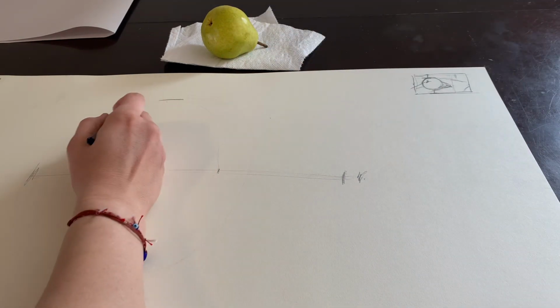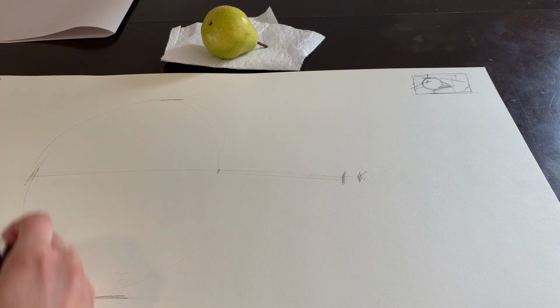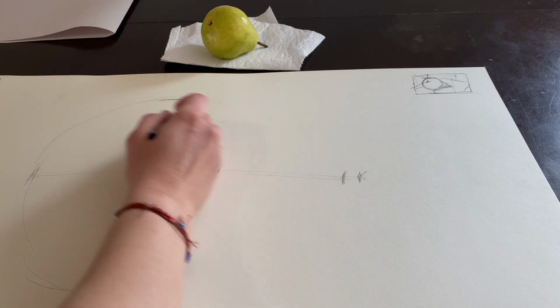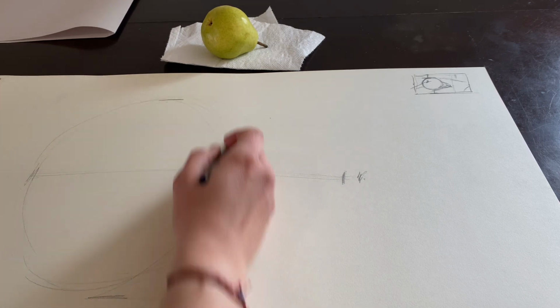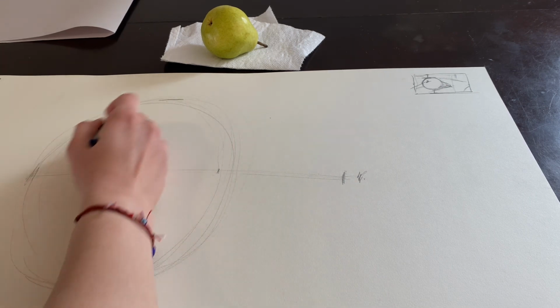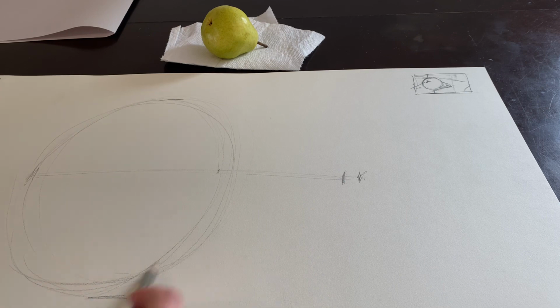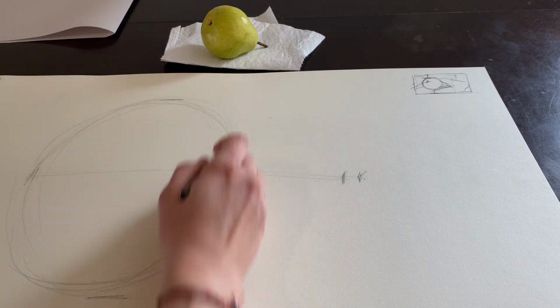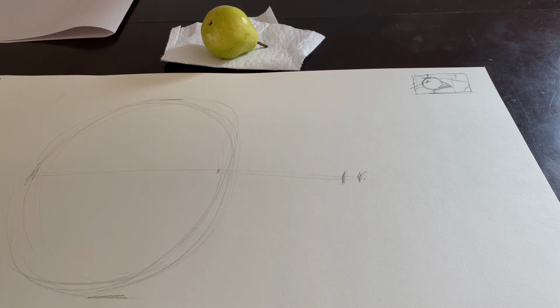So this bulbous big part of the pear is going to take up about this space. What I've been doing is using sighting to measure that space. And now I'm basically using a gesture and a little bit of organizational line, which are these kind of marks that I've measured, in order to lay out the size of the pear and what I see.